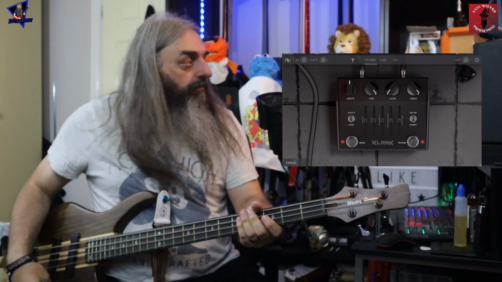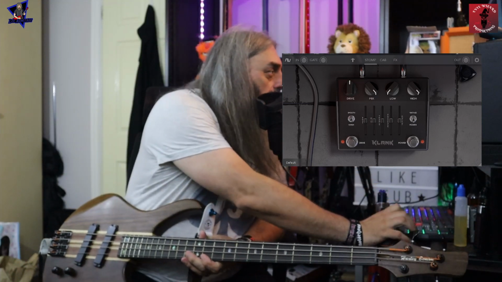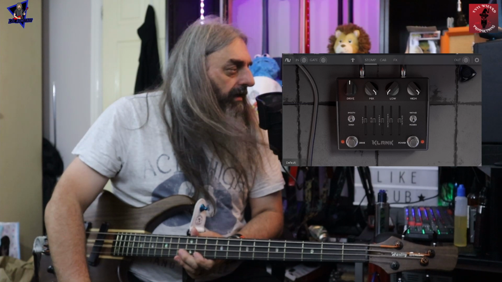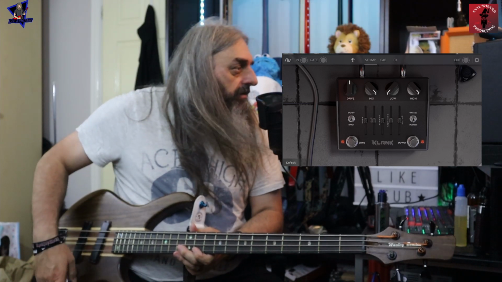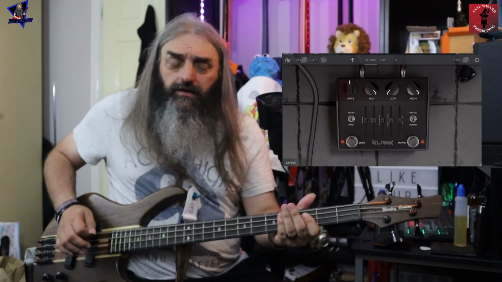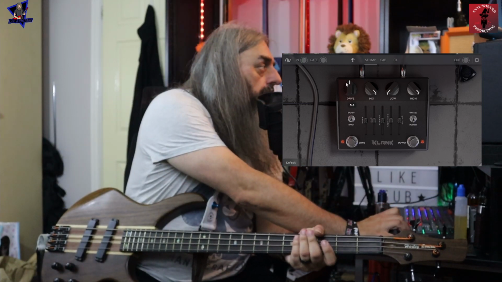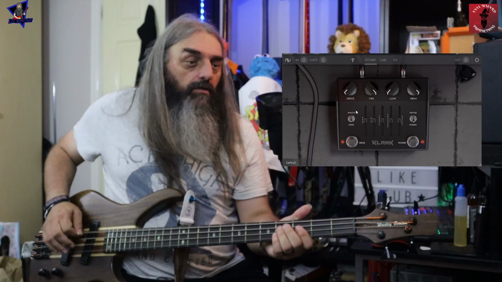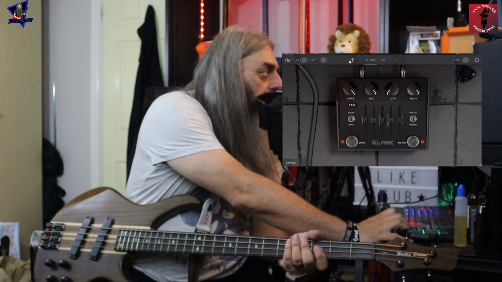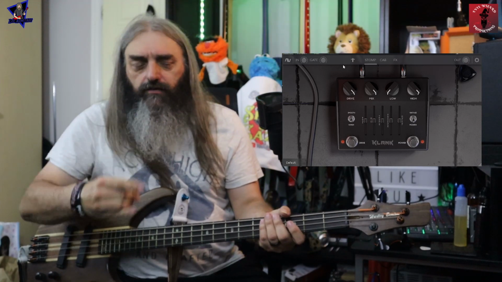So that's the default settings. So we'll have a look through some of these, and then we'll have a look at some of the presets. So drive, this is drive on halfway, and all the way to 0. It's very quiet, and all the drive, all the gain.